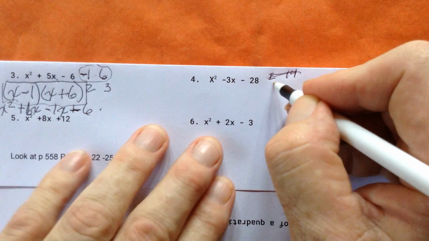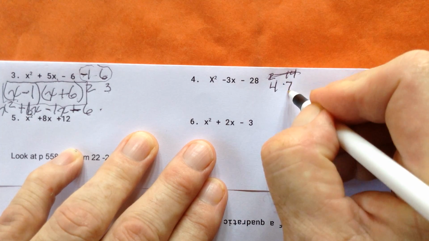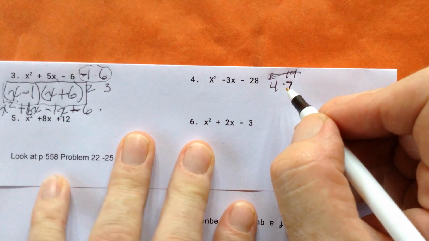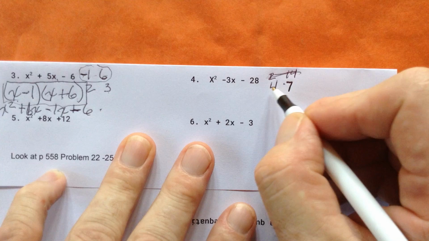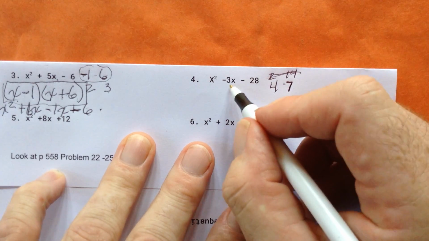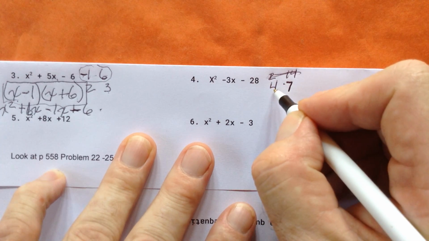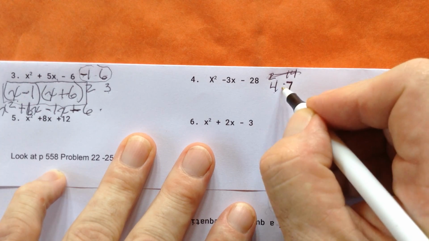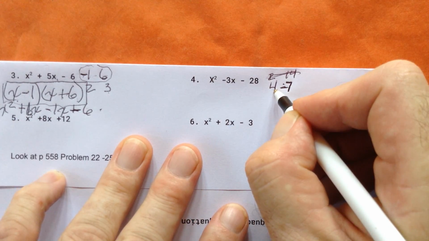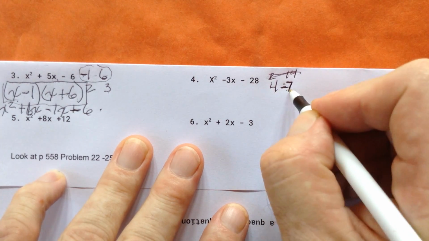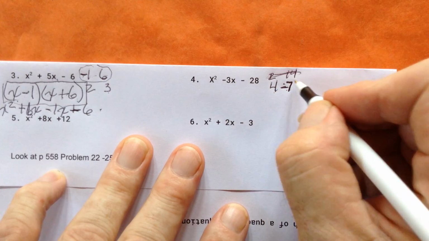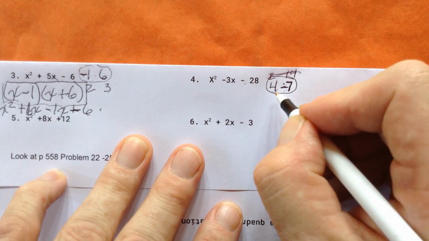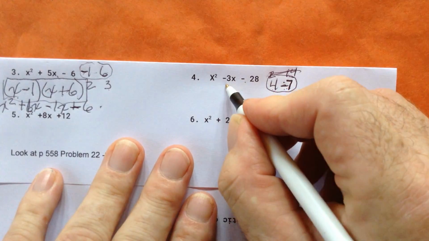4 and 7. So 4 times 7 is 28, and it needs to be a -28, so one of these is going to be negative, and they need to add up to -3. So if I make this -4 plus 7, that'll be a +3. If I make this negative, 4 plus negative 7, or 4 minus 7, that would be negative 3. So these here will work because 4 times negative 7 equals negative 28, and 4 plus negative 7 equals negative 3.